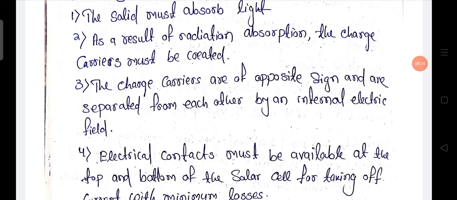The charge carriers are of opposite sign, electron which is negative and hole which is positive, and they are separated from each other by an internal electric field.